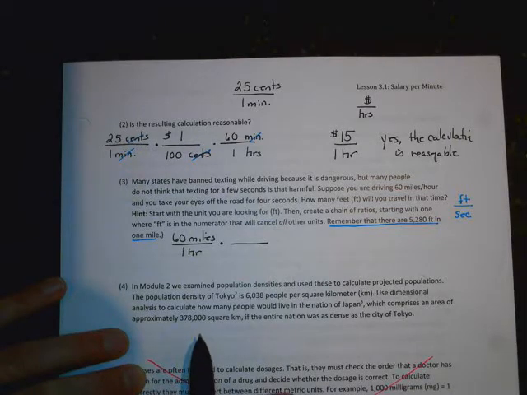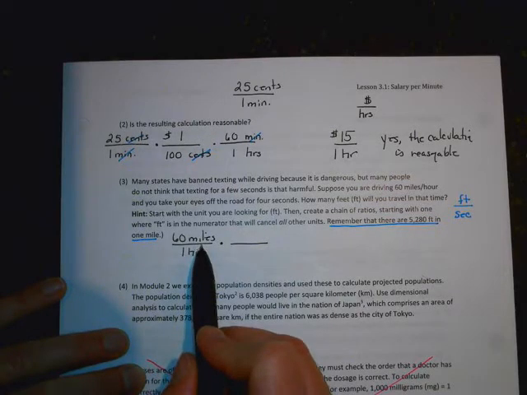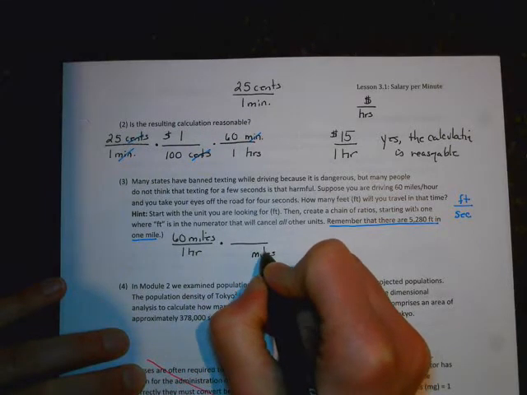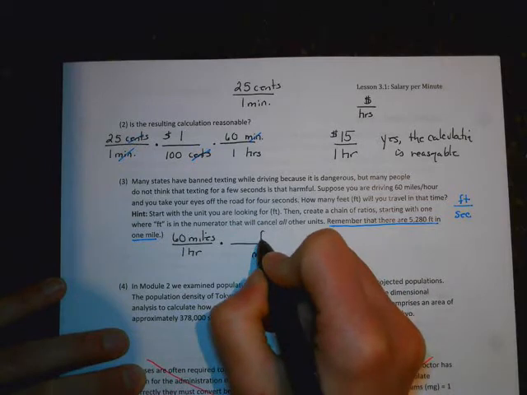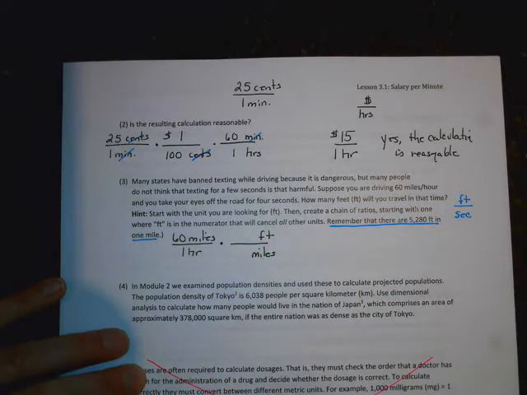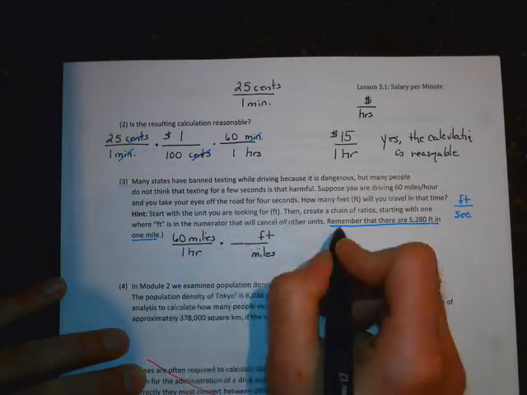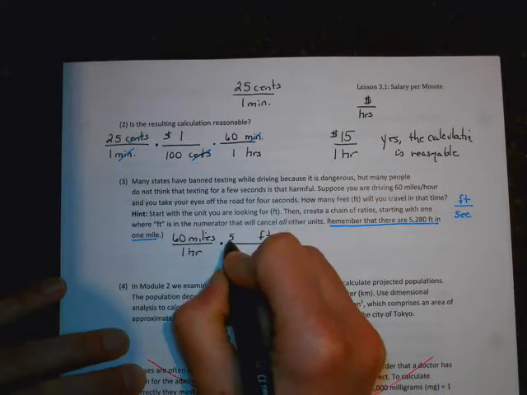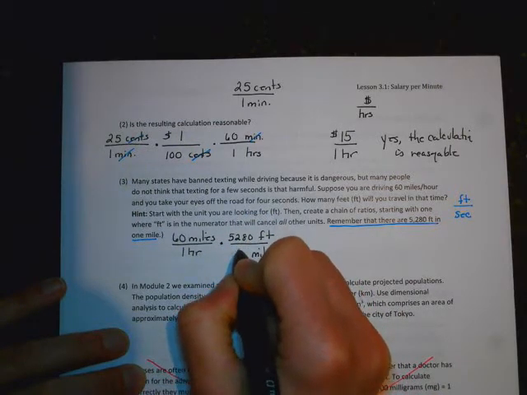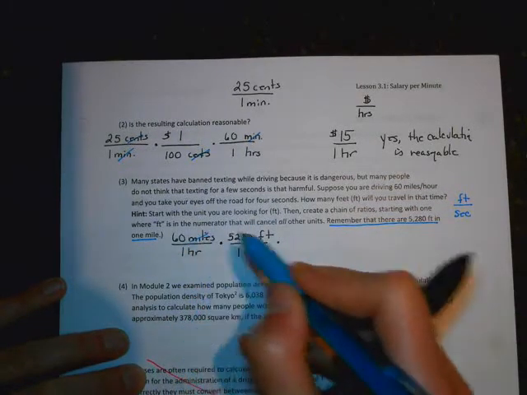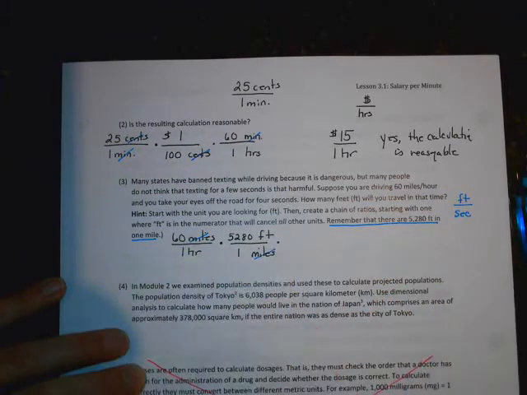So where would I put the miles so that I could cancel them? If miles is upstairs, I'm going to need miles downstairs in the denominator of that fraction, and I'm going to put feet in the numerator. So do you see miles will cancel with miles, and now we have to fill in the numbers. The last sentence said there's 5,280 feet in 1 mile. Aha! So miles cancel, and now I have feet per hour.